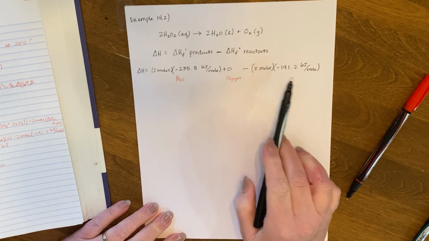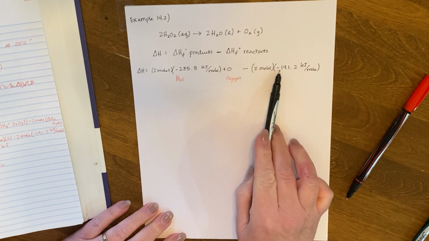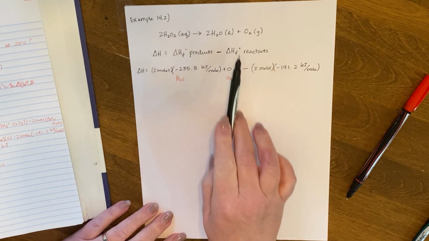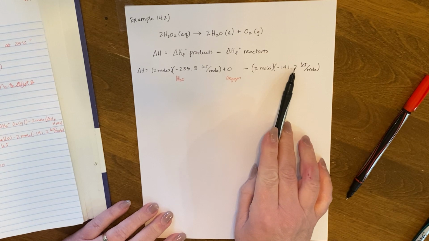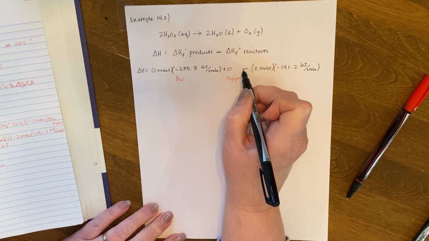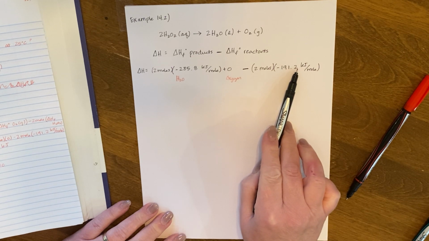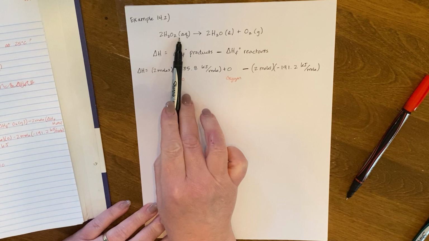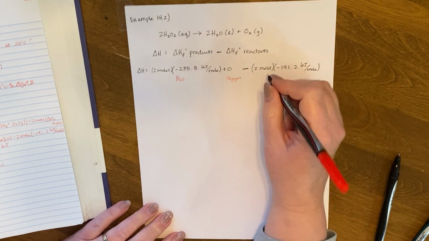Now notice I did not change the sign to positive, because I'm subtracting, that by default will change this sign to positive. So when I'm using Hess's law, I just use the values in the table exactly as they are. This negative is going to change this sign to a positive because we're not forming the hydrogen peroxide, but we're breaking it apart. So this is the hydrogen peroxide.